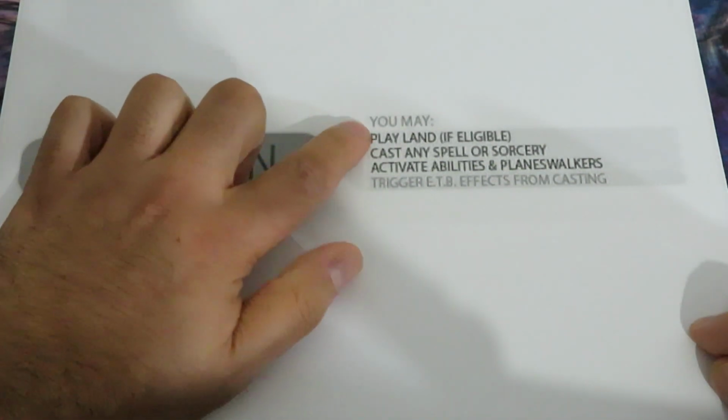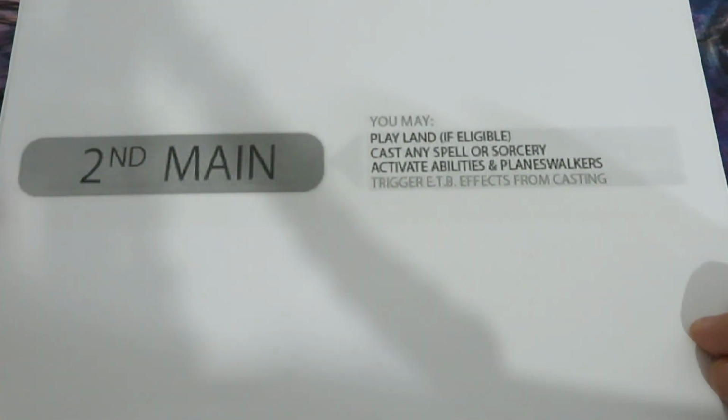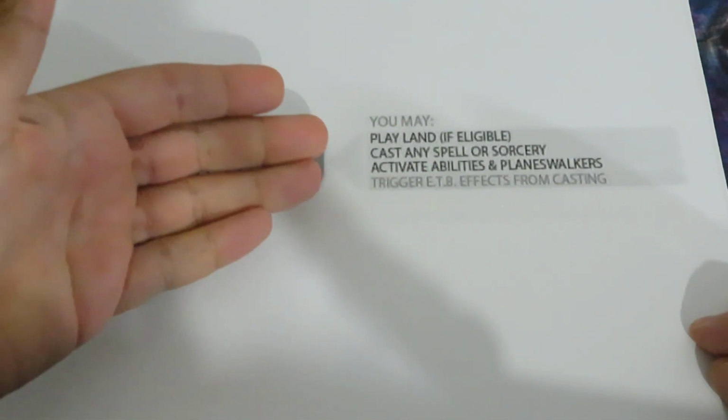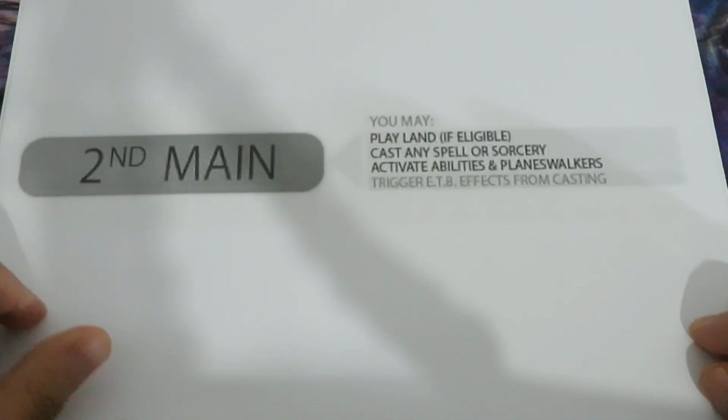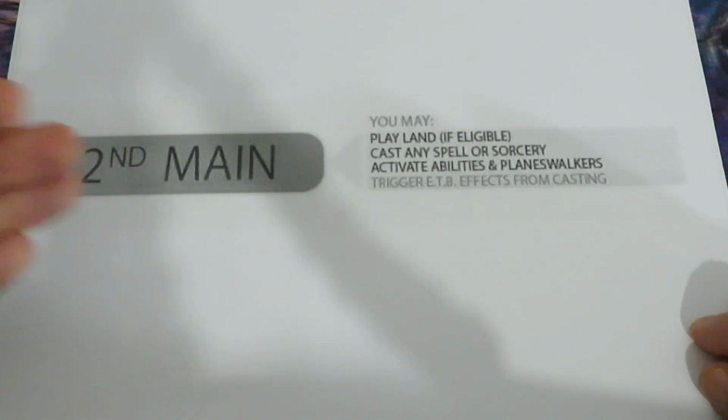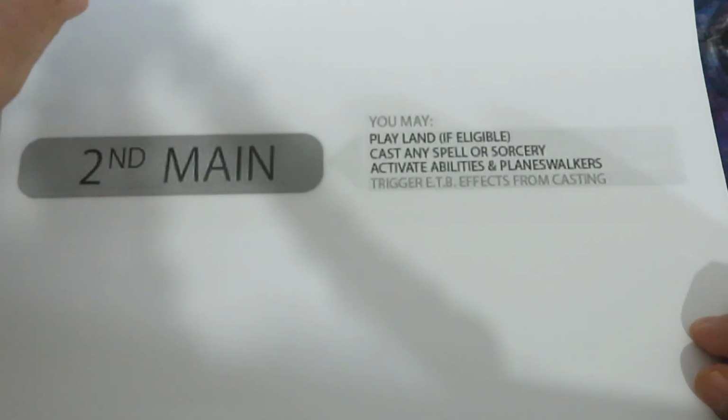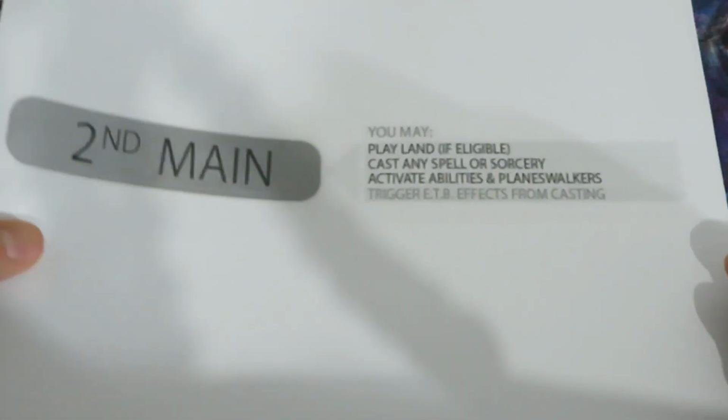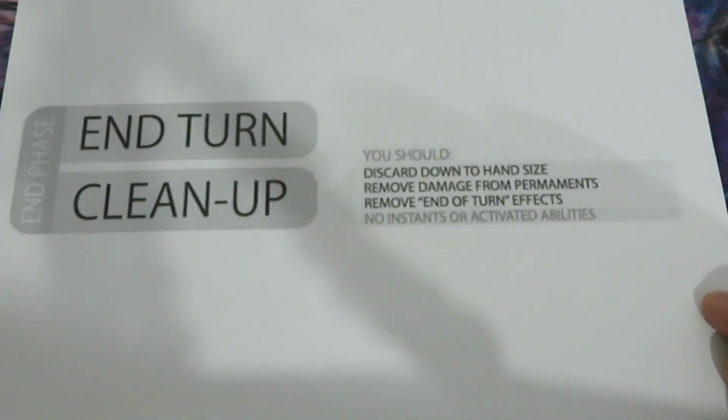You can play a land, unless you already played the land for your turn. You can cast any spell or sorcery, activate abilities of planeswalkers, and there are also enters-the-battlefield effects. Then once the second main phase ends, there is the end phase.